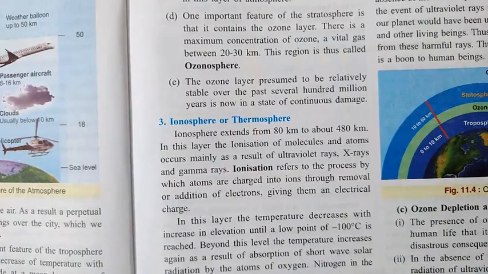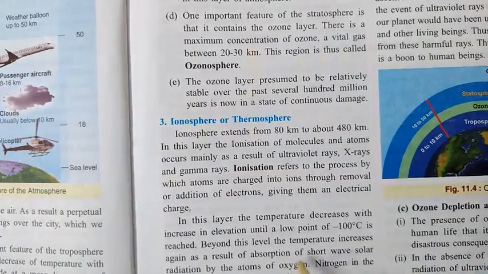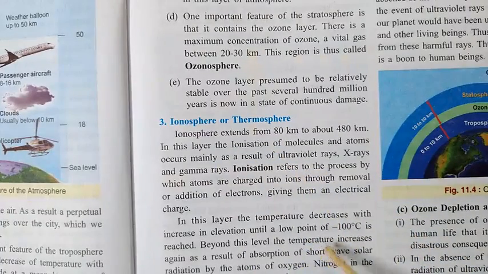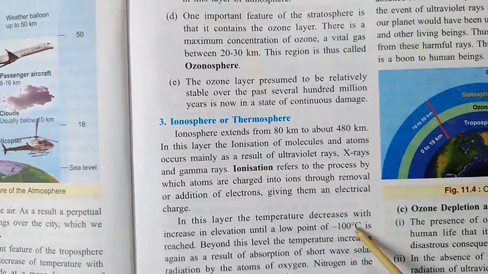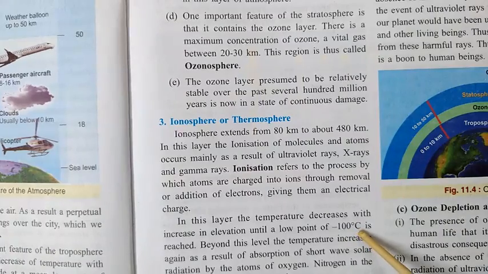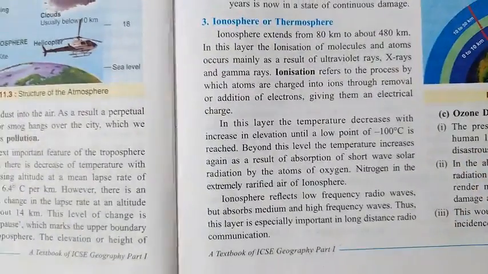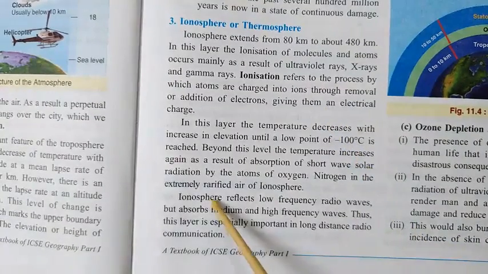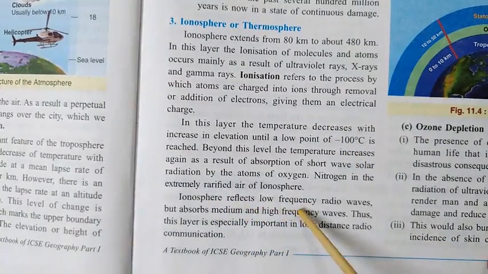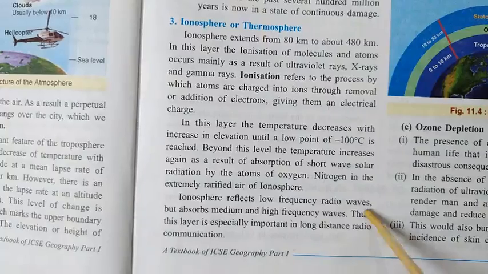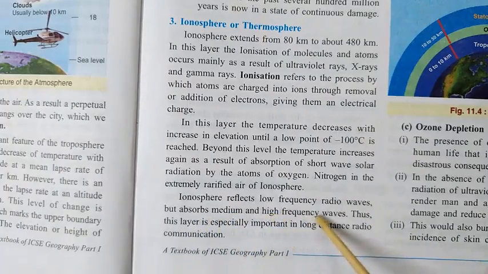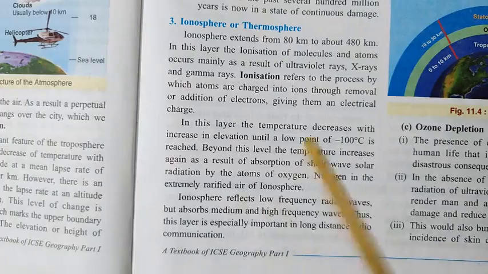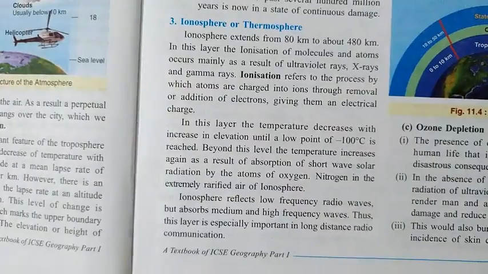Now the temperature in this layer, the ionosphere, is usually very, very cold. The temperature is minus 100 degrees centigrade. Another important feature of this layer is that the ionosphere reflects low frequency radio waves, but it absorbs the medium and high frequency waves, and thus this layer is especially important for long distance radio communication.